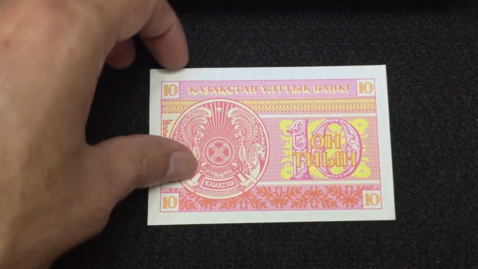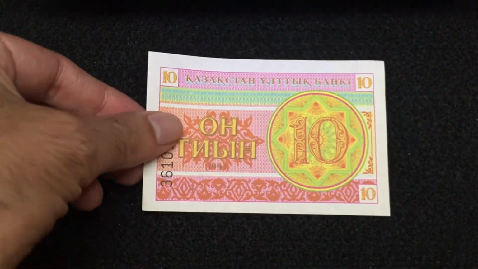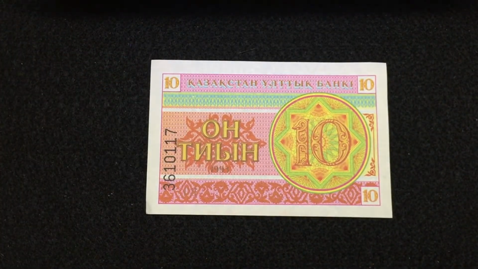Let's check the reverse side of Kazakhstan 10 Tyin. This is the reverse side. Let's put it under the UV light. Same, this circle is getting reflected with a very light yellow reflection, and number 10 I can see on the top left and right. I don't see the serial number getting reflected. Let's double check it. Serial number is not getting reflected.